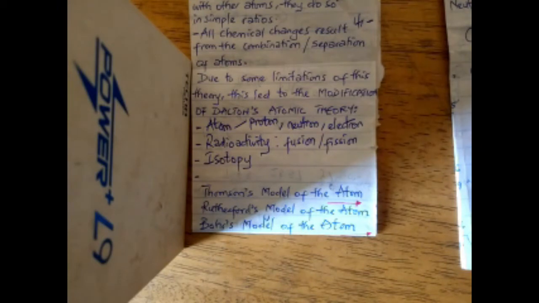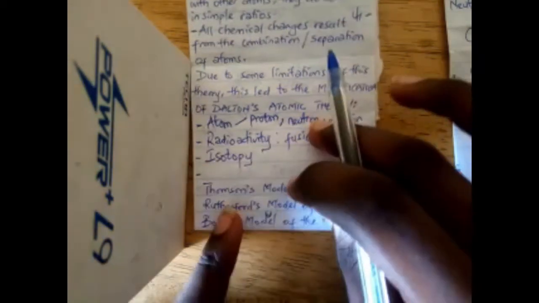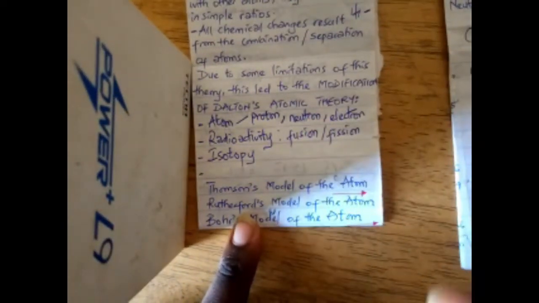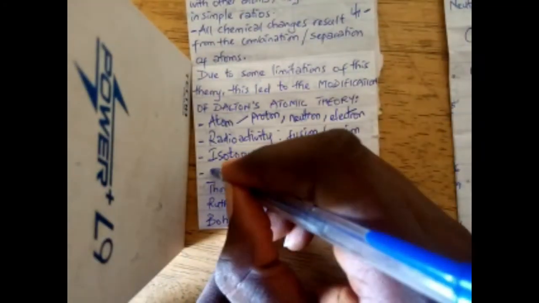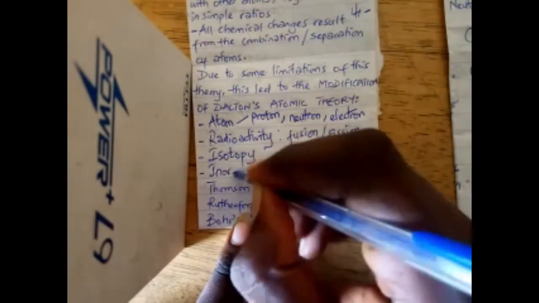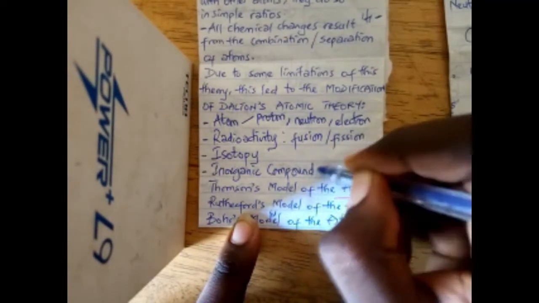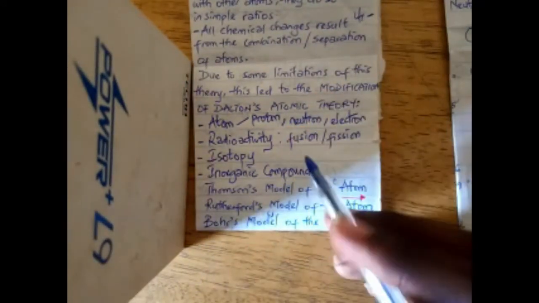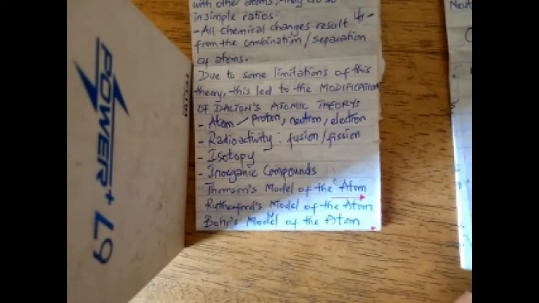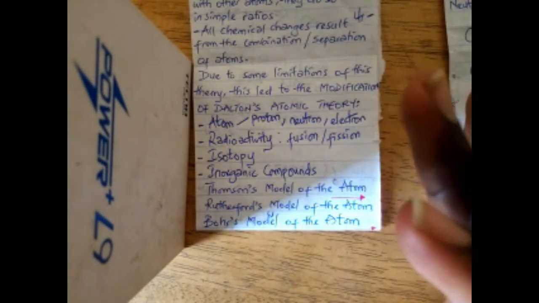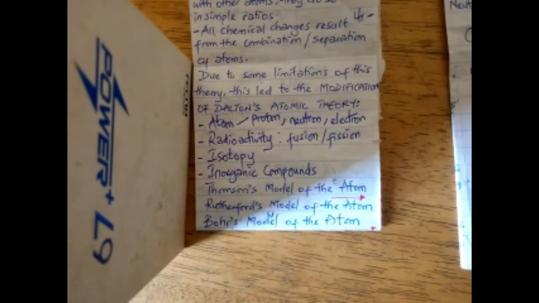Another statement put forward by Dalton was that a chemical reaction is a result of the combination of atoms in small whole numbers. This has also been shown to be incorrect due to the establishment of organic compounds. In organic compounds, there are very, very large compounds or molecules, which are your proteins, your fats, your glucose.